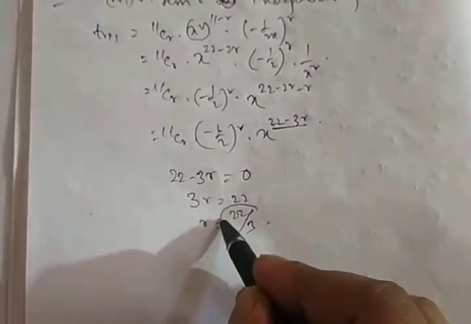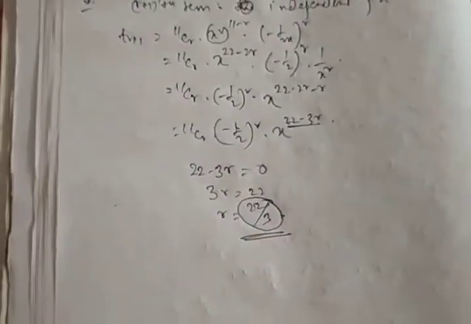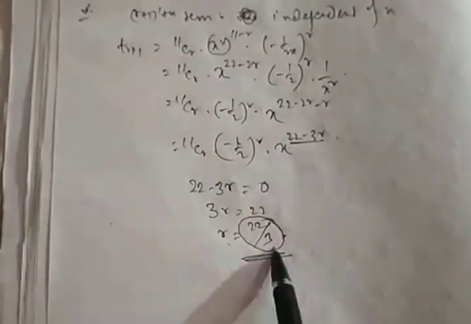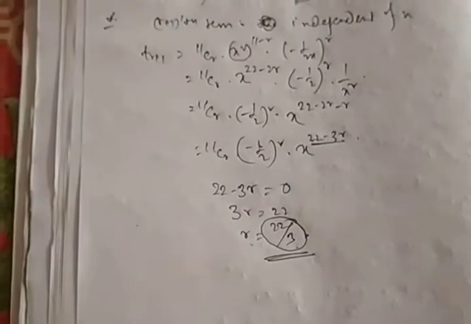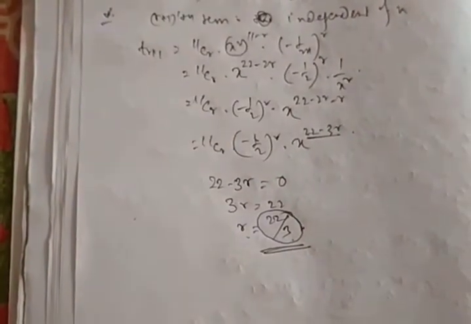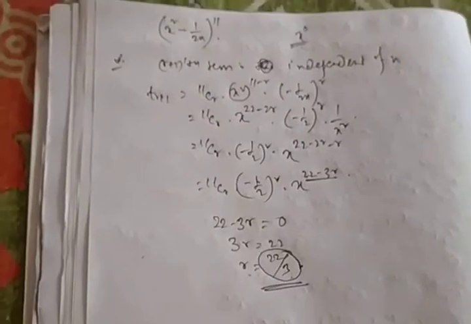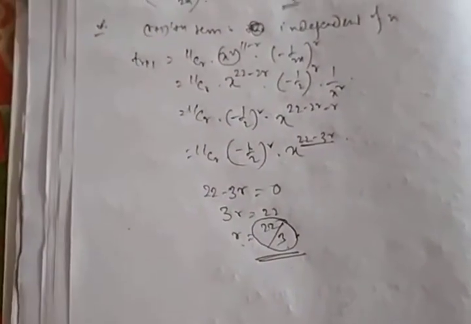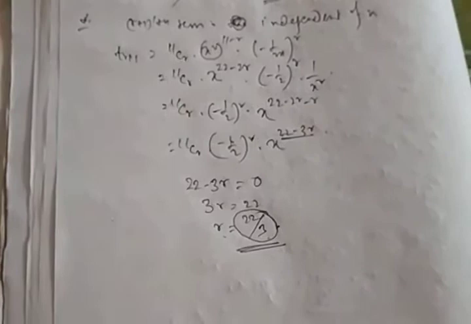Now this is a fractional number. Whenever you get r equal to a fractional number, then our assumption has failed, as the r plus 1th term cannot be a fraction. There cannot be a half term, there cannot be a 1/3 term.